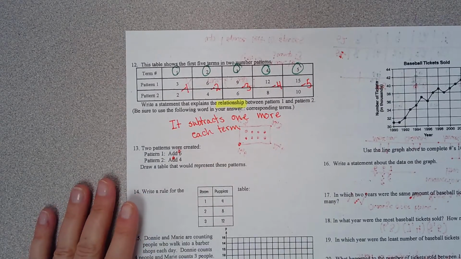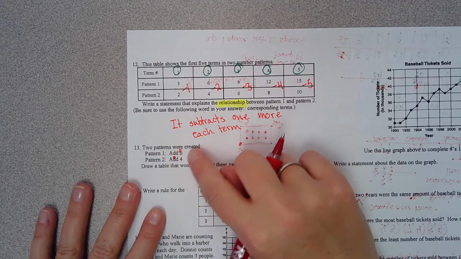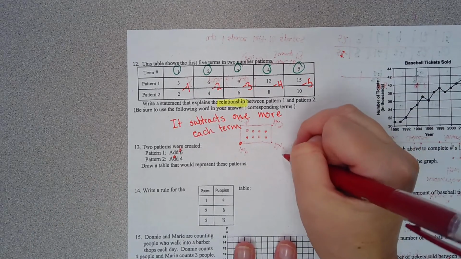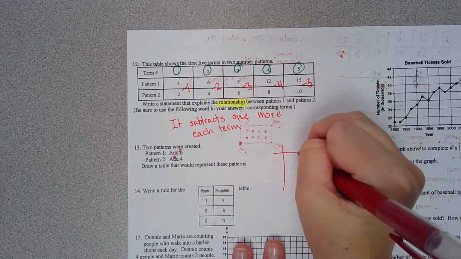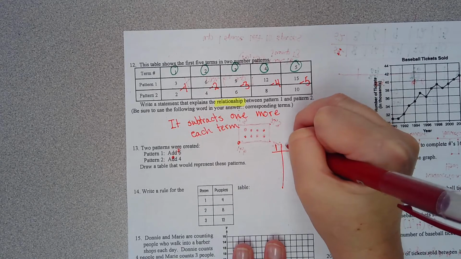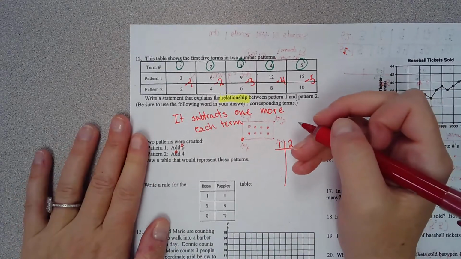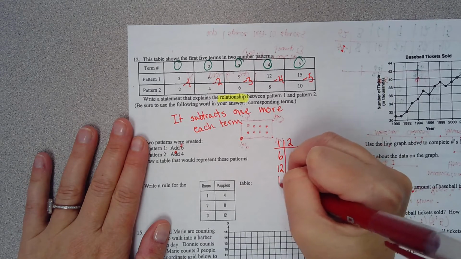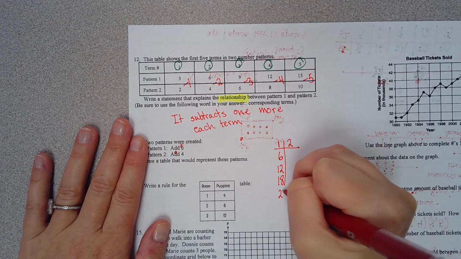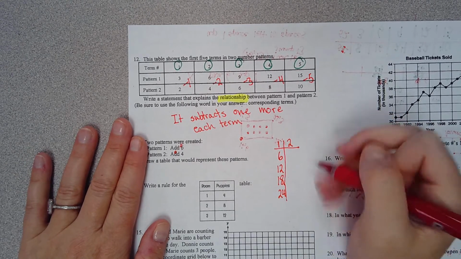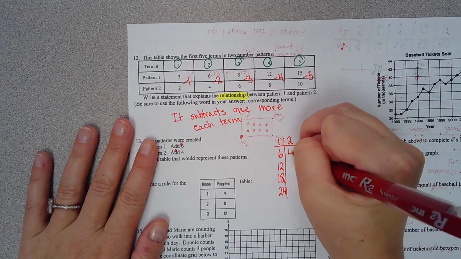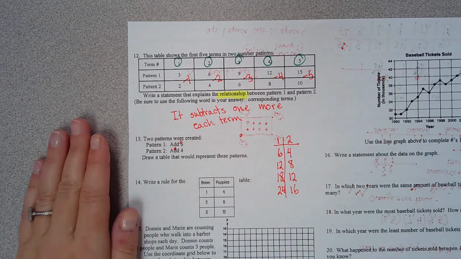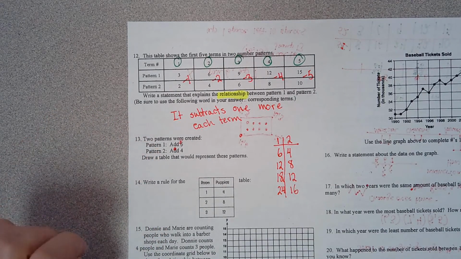All right, 2 patterns were created. Pattern 1 adds 6. Pattern 2 adds 4. Draw a table that would represent those patterns. So draw your table here, and this is pattern 1 and pattern 2. Pattern 1 adds 6. So you've got 6, 12, 18, and you can stop at 24. Pattern 2 adds 4. 4, 8, 12, 16. Okay, and that answers number 13.